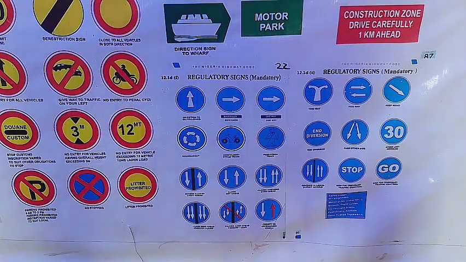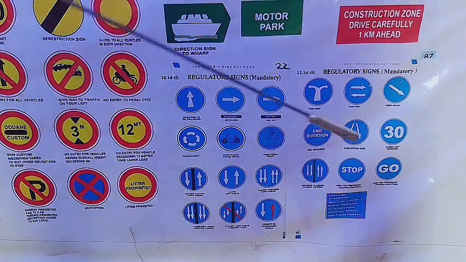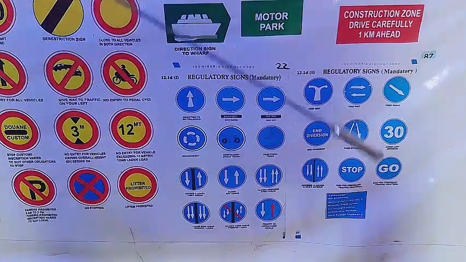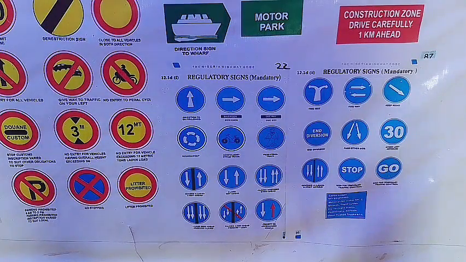And the other one, which is pass either side. So you can see that arrow means you can pass right or left. As you're going straight, maybe the road is turning wide. So it means you can follow right and follow left, depending on your choice.